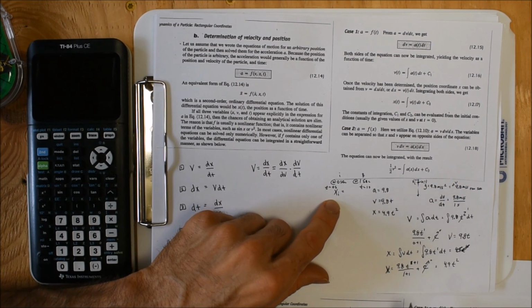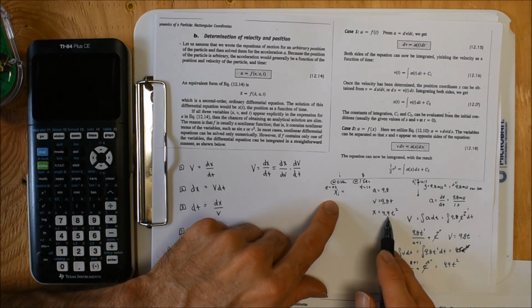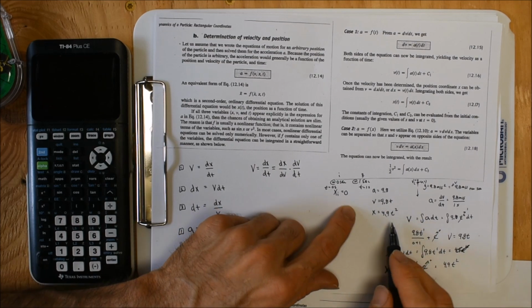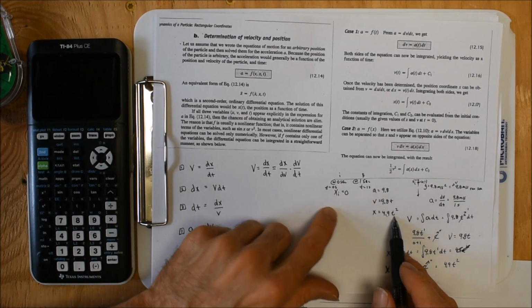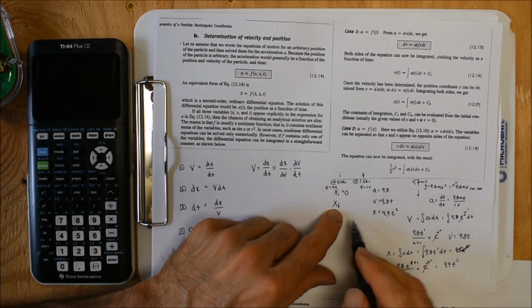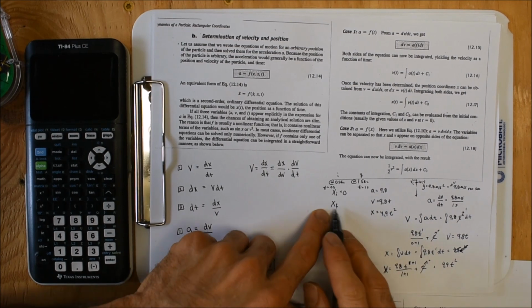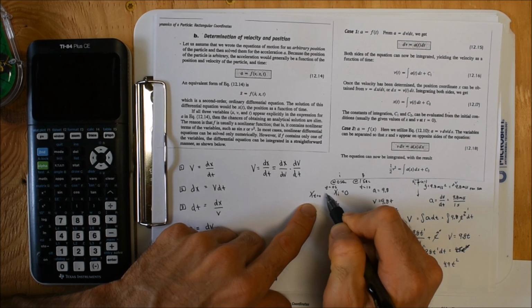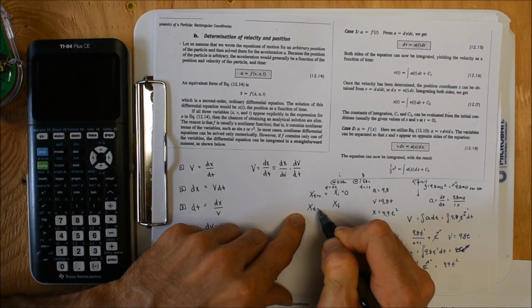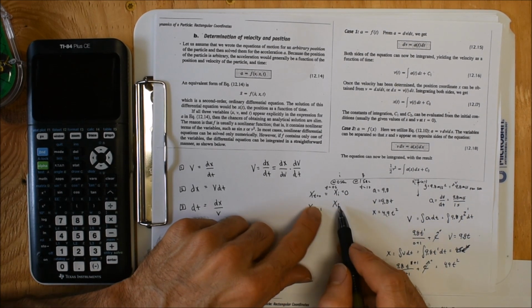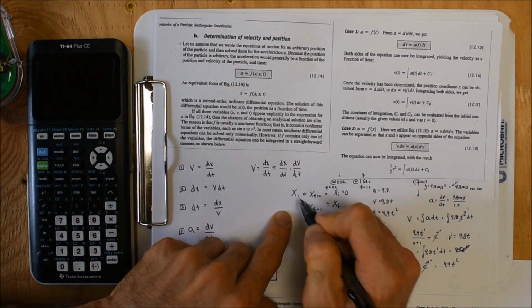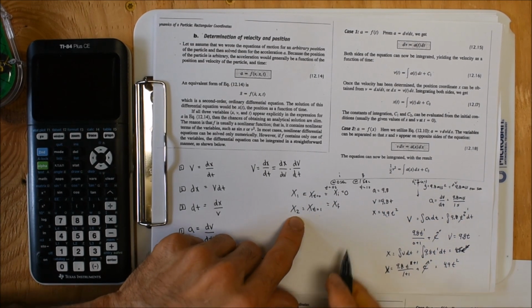Well, position is 4.9 times 0 squared. Our initial position is 0 because we put in 0 seconds. Another way to write this: this is x at t equals 0, this is x at t equals 1. This is initial, this is final. This might be x1, this might be x2. You know what I mean?